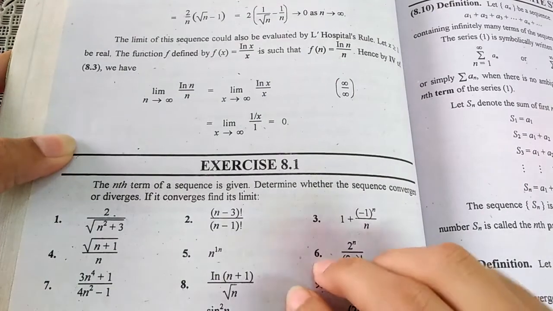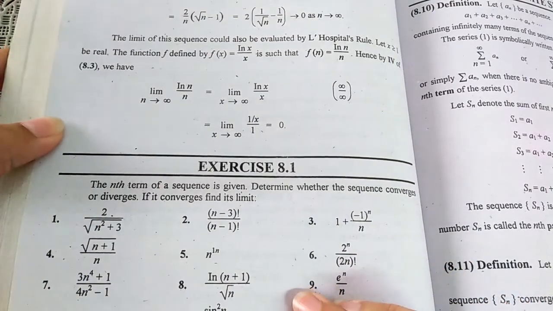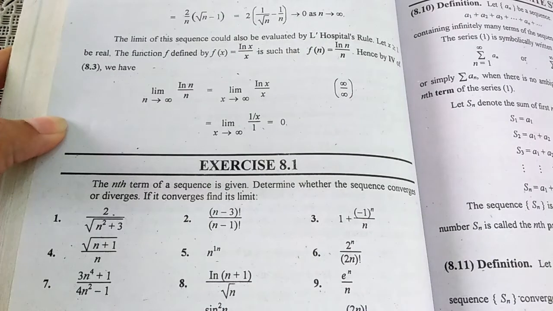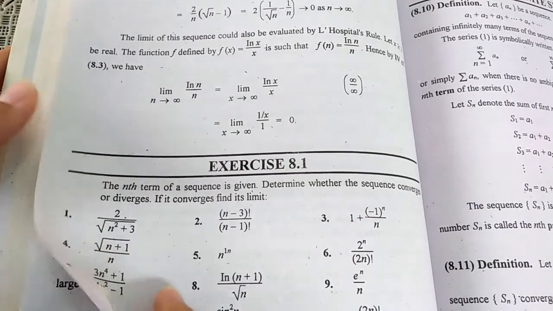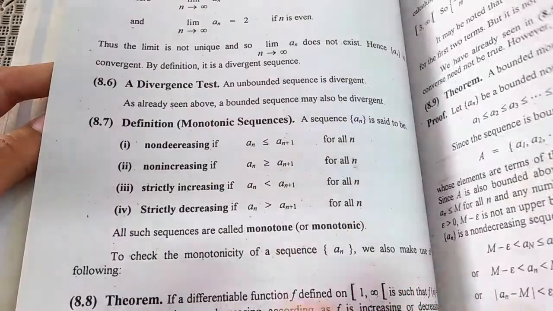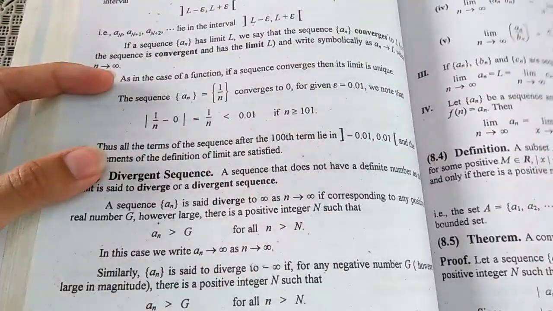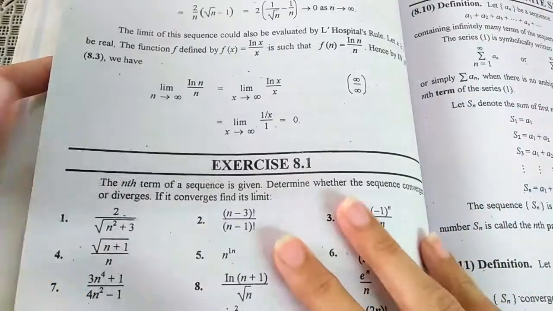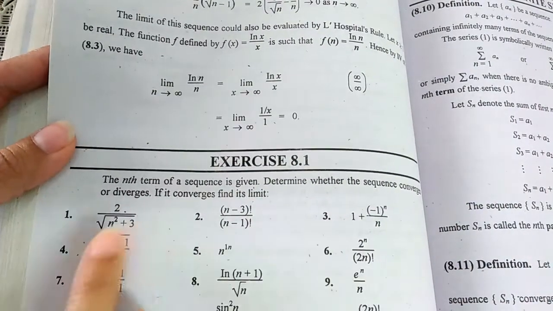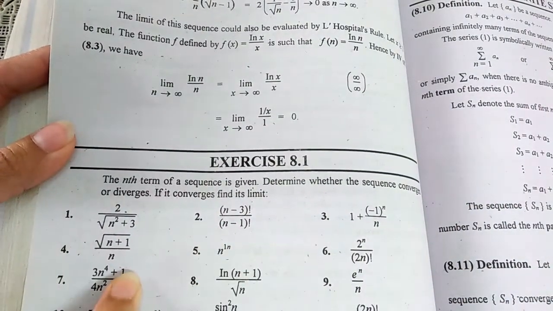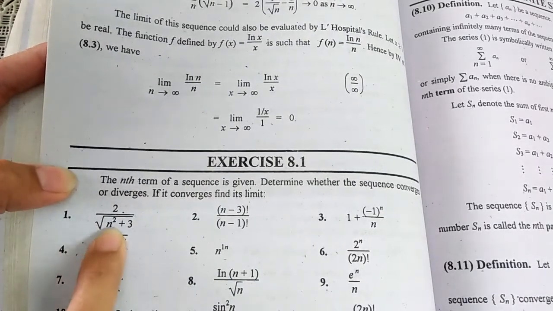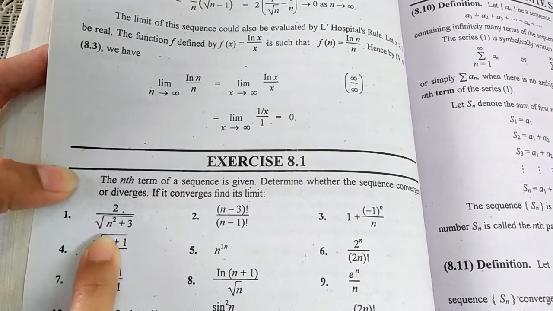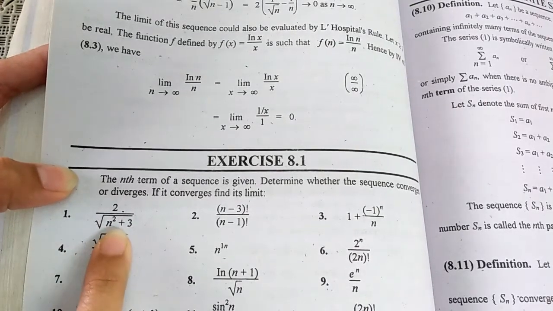This exercise is basically for the infinite series, where we have to check whether the nth terms of these sequences converge or diverge. For that purpose, you must know what converges and diverges mean. If you apply the limit on some nth function, like you see here in the questions, where you are given some nth terms of the sequences, then if it depends upon n, n approaches infinity. If it depends upon x, then x approaches infinity.